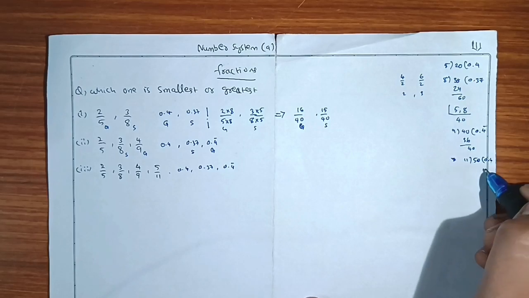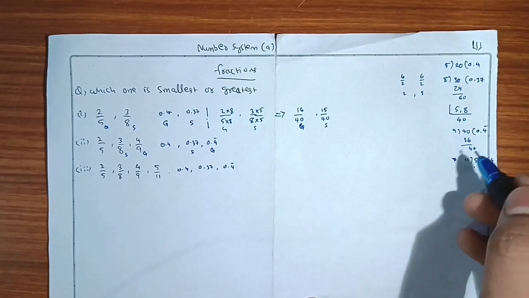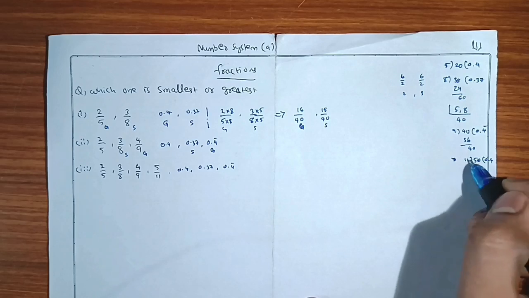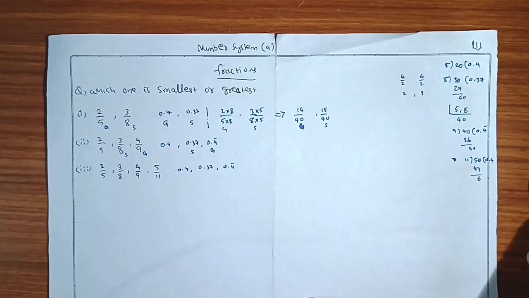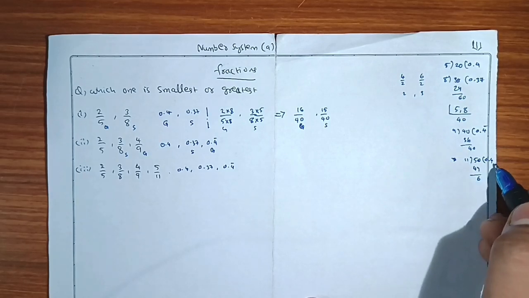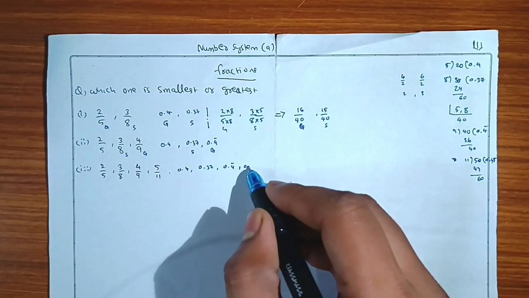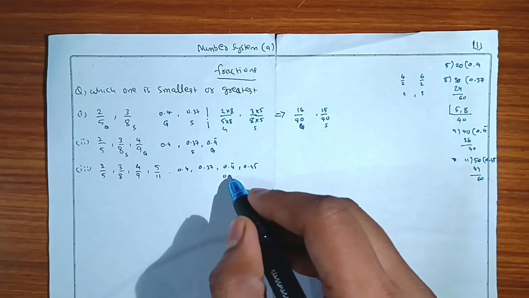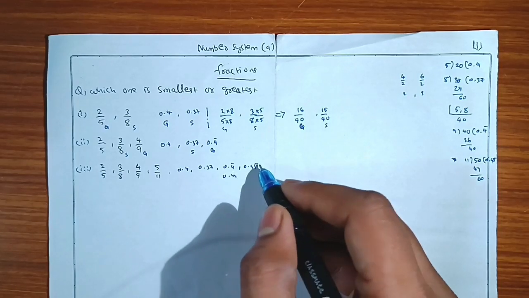So 44 divided by 11 gives 4, and here we are left over with 6. So 6 means here it is 60. We can add 5 here, like 0.45. So this is 0.44 recurring, and this is directly 0.5.